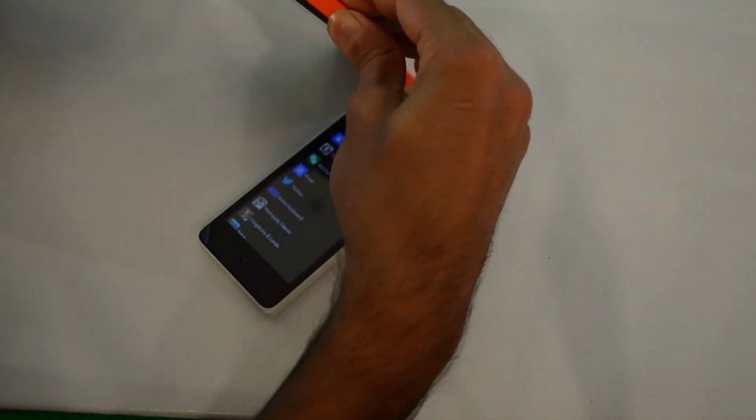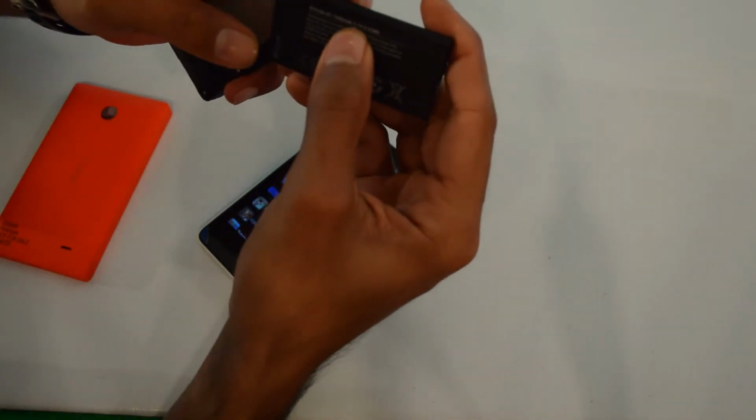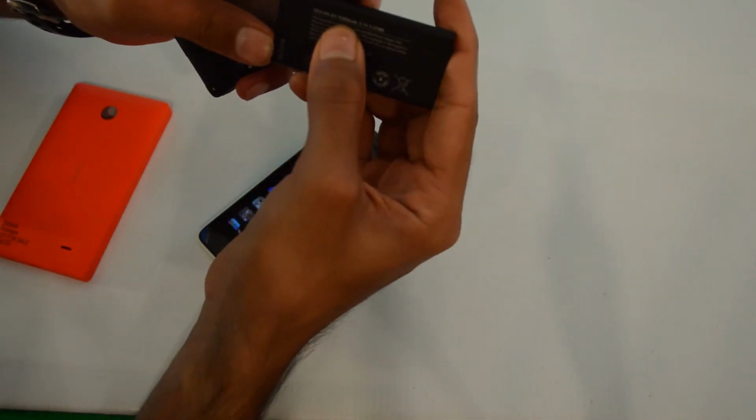The back cover can be opened like this. It's easy to open the back cover, and here we have the micro SD slot, where we can add 32 GB of storage. Here we have dual SIM options, and here is the battery. So the battery is actually a 3.7 volts, 1500 mAh battery.